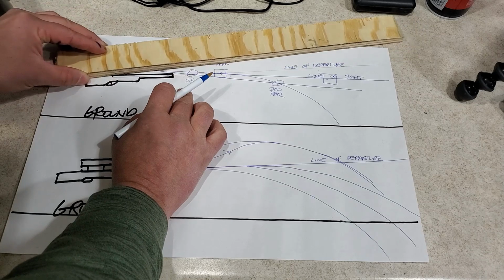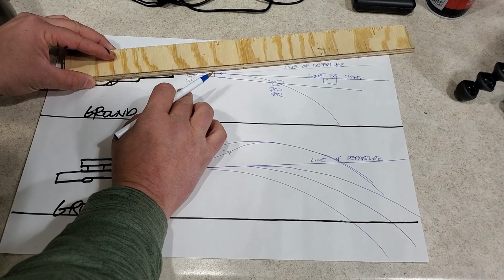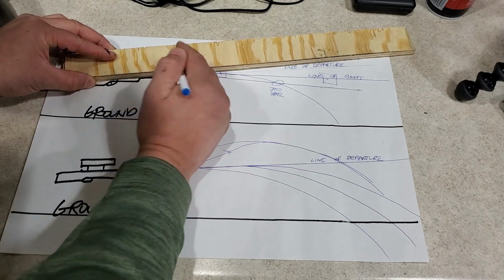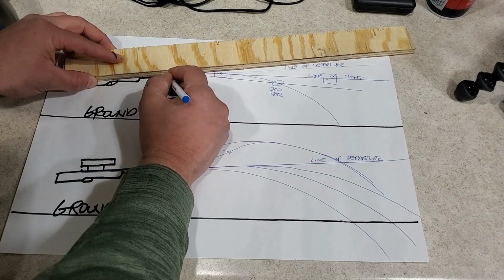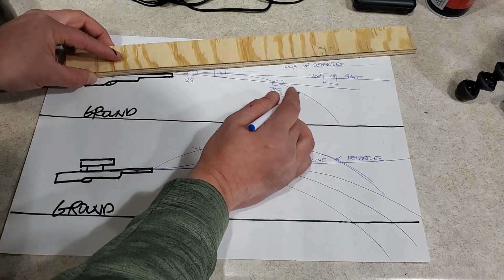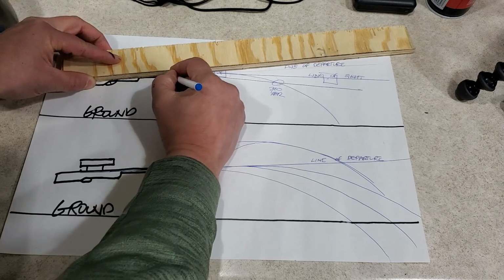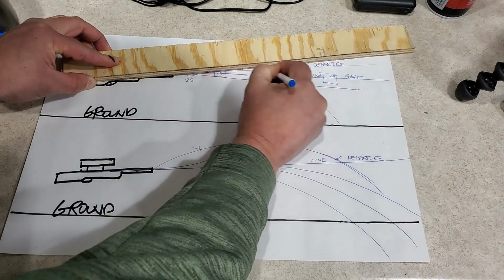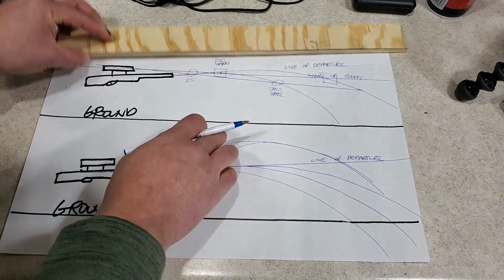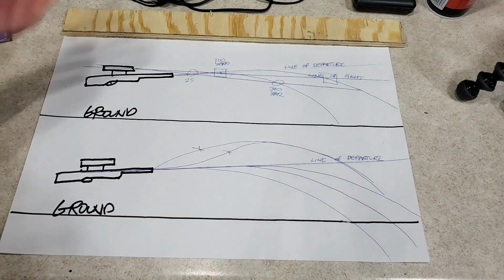And let's try and draw this in as best as I can. What's going to happen is you can see that old trajectory is going to take a whole new trajectory, and you're going to do something more like that by adjusting the reticle on your scope or doing a holdover.